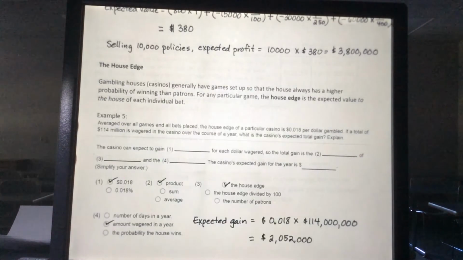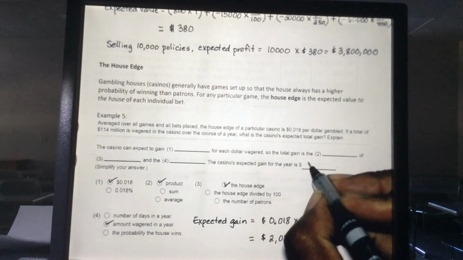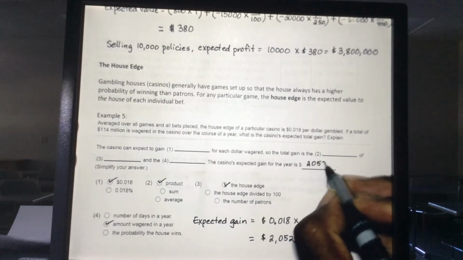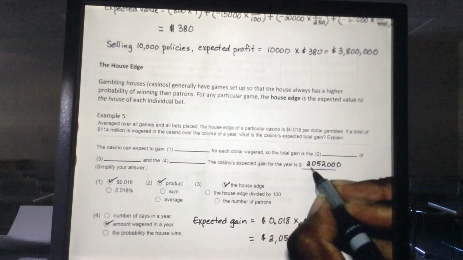$2,052,000. So for this casino's expected gain for the year, it would be $2,052,000.